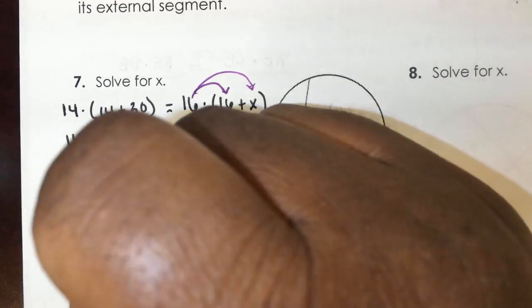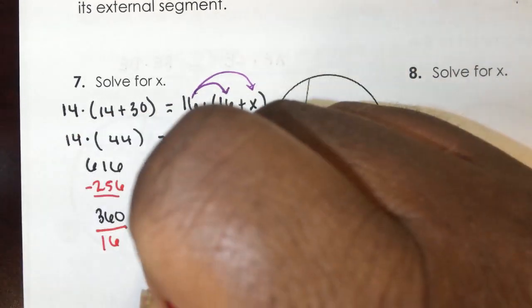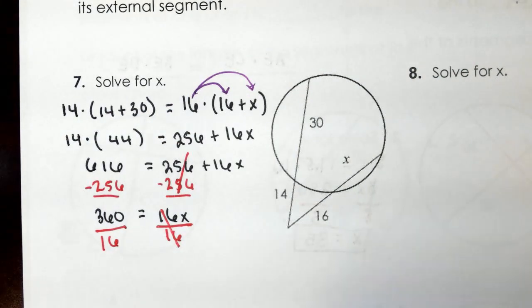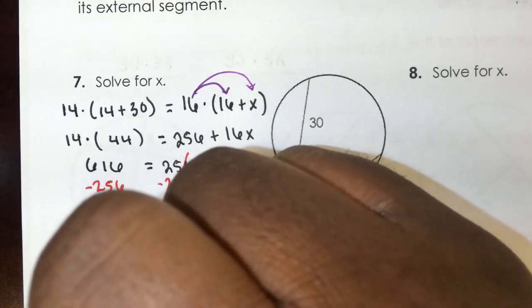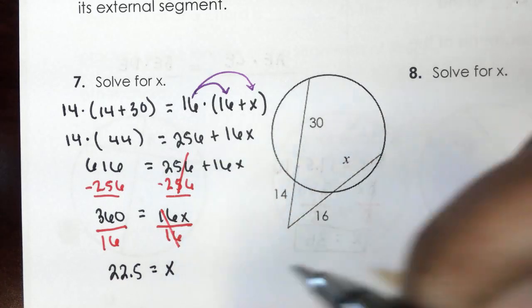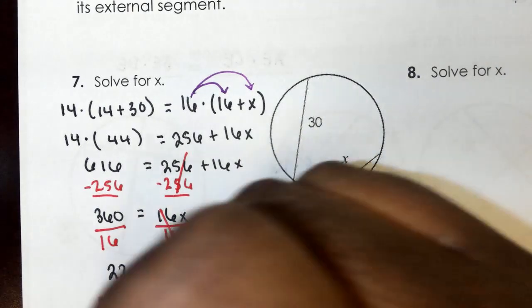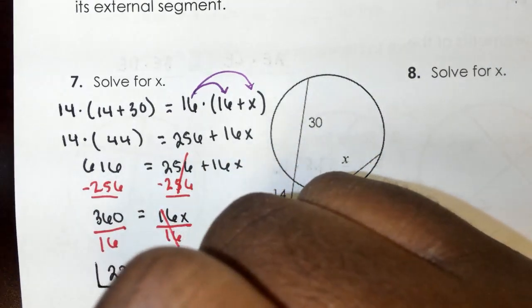If your work is correct, you can get decimals on here. Or x equals 22.5, whichever way you want to write it.